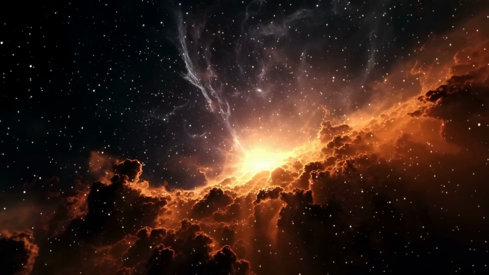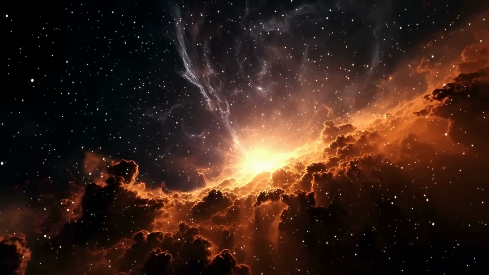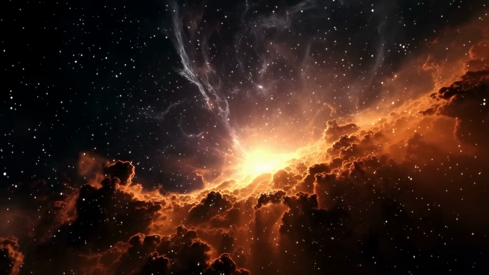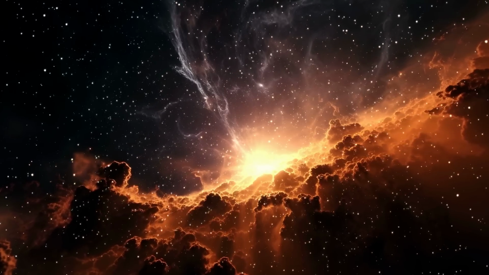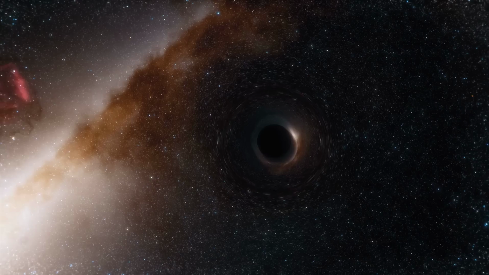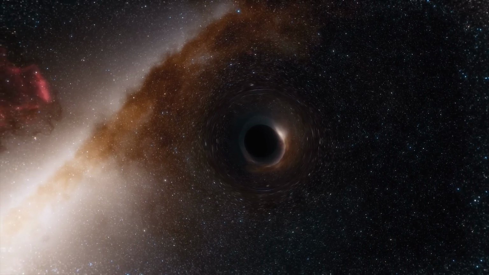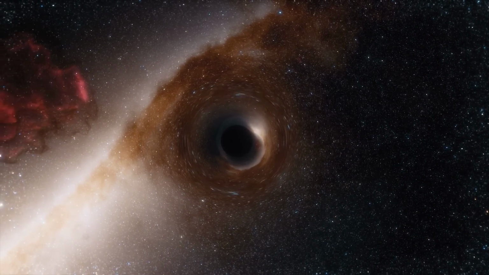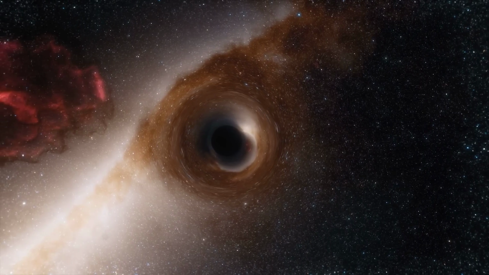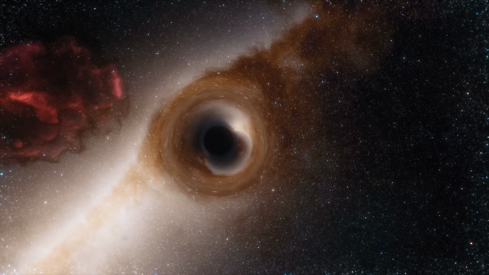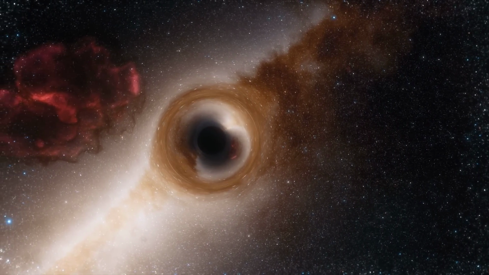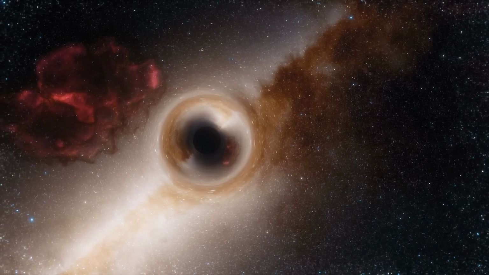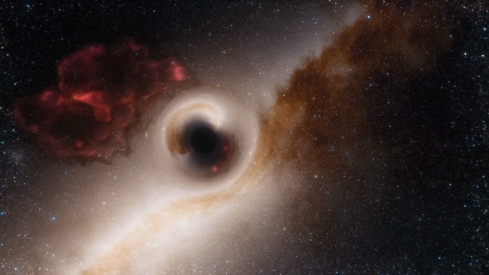Furthermore, the shock waves from these explosions can compress nearby gas clouds, triggering the formation of new stars and even entire solar systems. Black hole mergers also contribute to the creation and dispersal of heavy elements. The role of supermassive black holes in galaxy formation is still an active area of research, but it's believed they may play a key role in regulating star formation within their host galaxies.